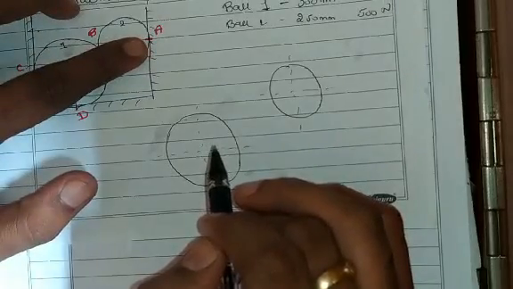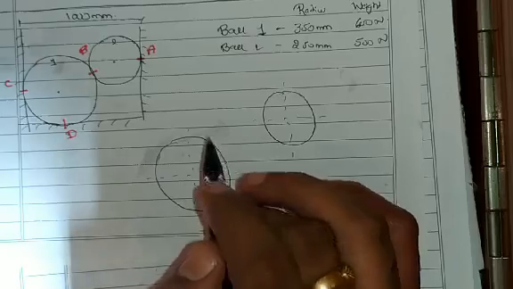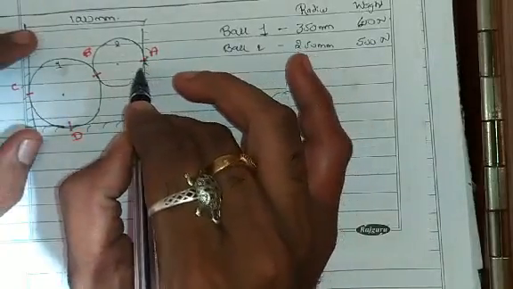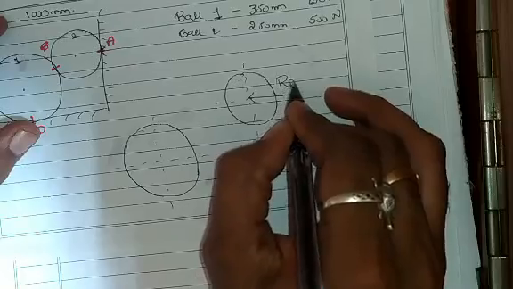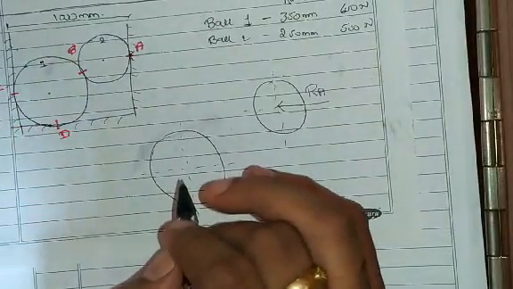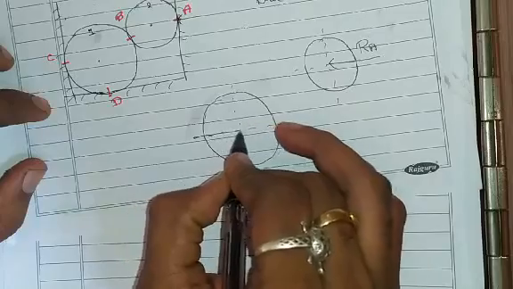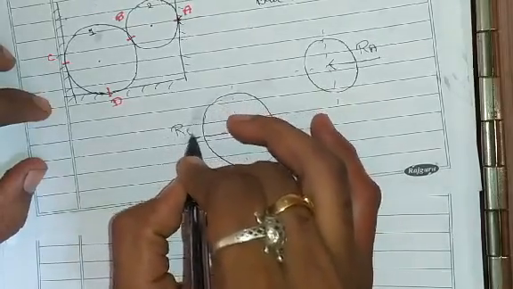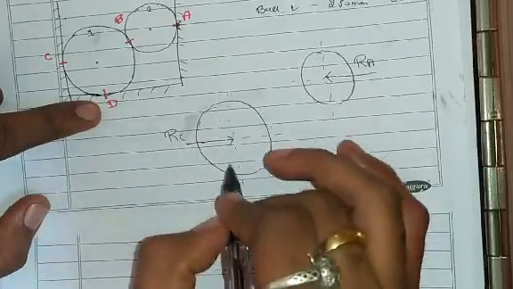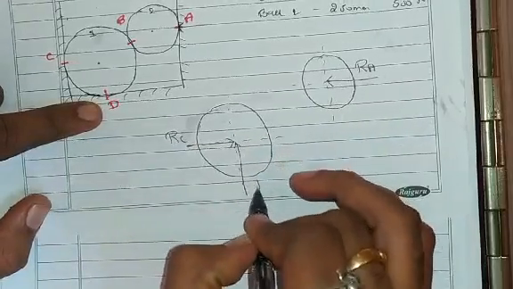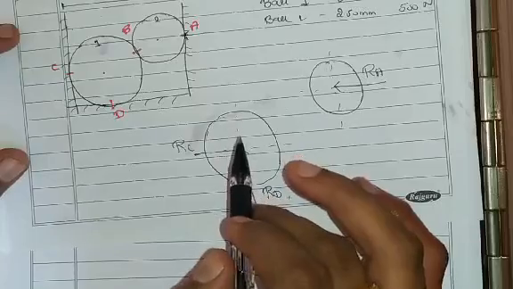So see here at A. At A there is a perfectly vertical contact surface, that means a perfectly horizontal normal reaction. It will be acting like this, 90 degrees here. I will mark this as RA. And at C, it is also perfectly vertical, that means a perfectly horizontal normal reaction. I will call this RC. At D, it is a perfectly horizontal contact surface, that means a perfectly vertical normal reaction, perpendicular to it. So this is RD.